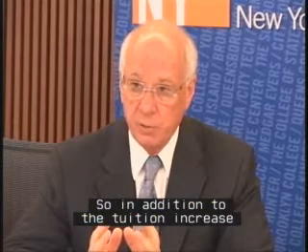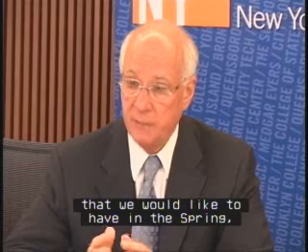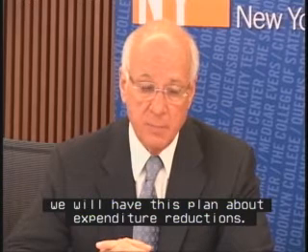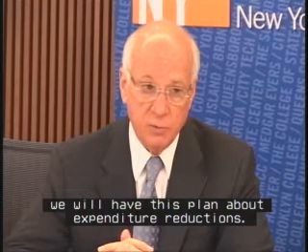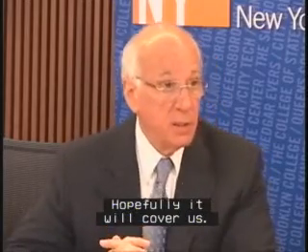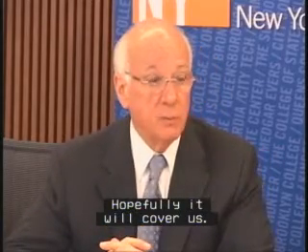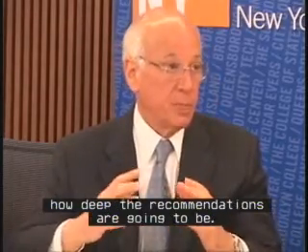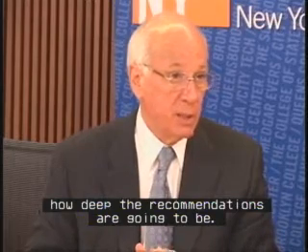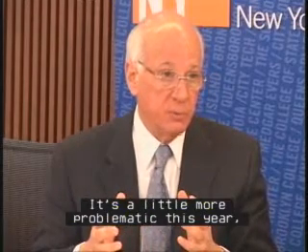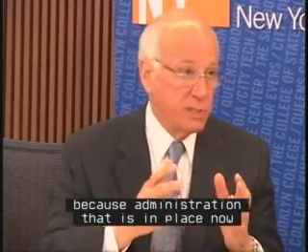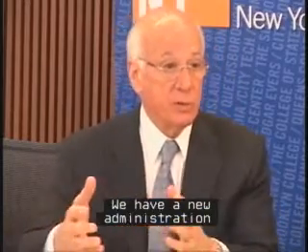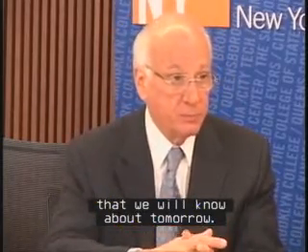So in addition to the tuition increase that we would like to have in the spring, we will have this plan about expenditure reductions. Hopefully, it will cover us. We are still in a speculative state with respect to how deep the recommendations are going to be. It's a little more problematic this year because an administration that is in place now is putting the budget together. We have a new administration that we will know about tomorrow.